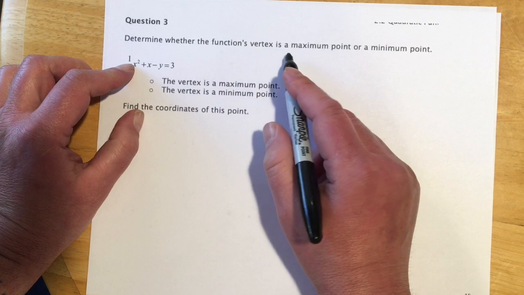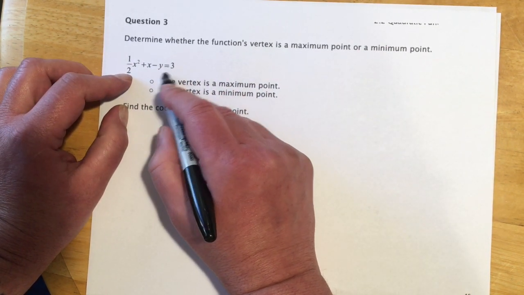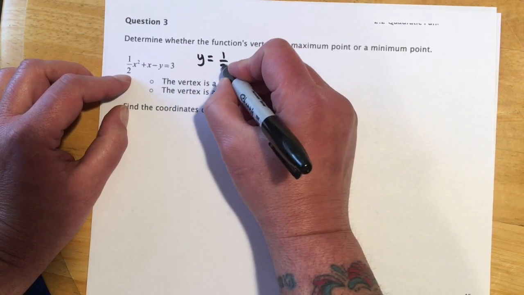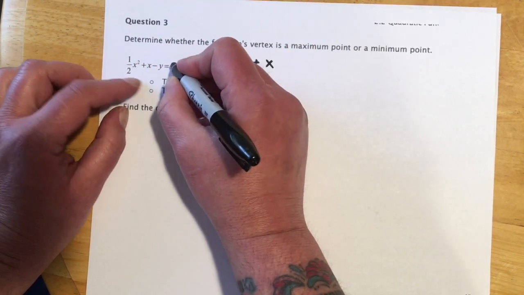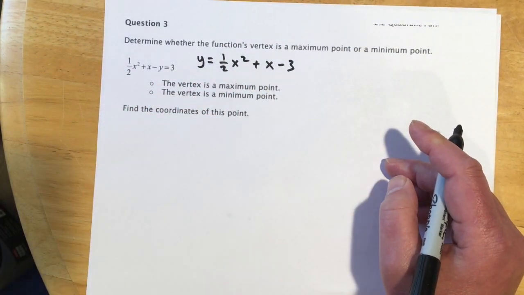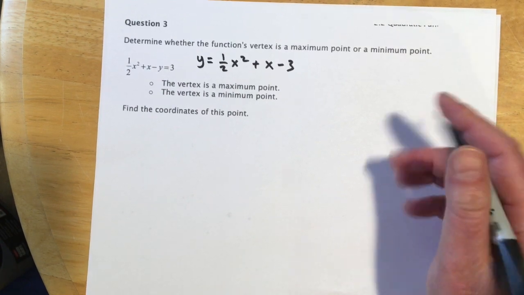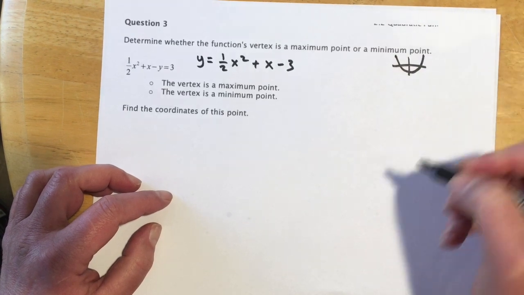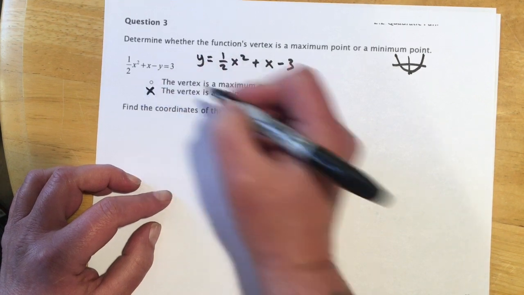Determine whether the function's vertex is a max or a min. This is written kind of funky, so I'm going to bring the y over, and I'm going to bring the 3 over. And I'm just going to write it in the order that makes a little bit better sense. 1/2 x squared plus x. So that became a positive y when I brought it over, and that will become a negative 3. And to me, it's just easier to look at if I write it in descending order with the y on the right side. So in this case, this is positive, so that means our graph is going to be opening up, and so the vertex will be a minimum this time.